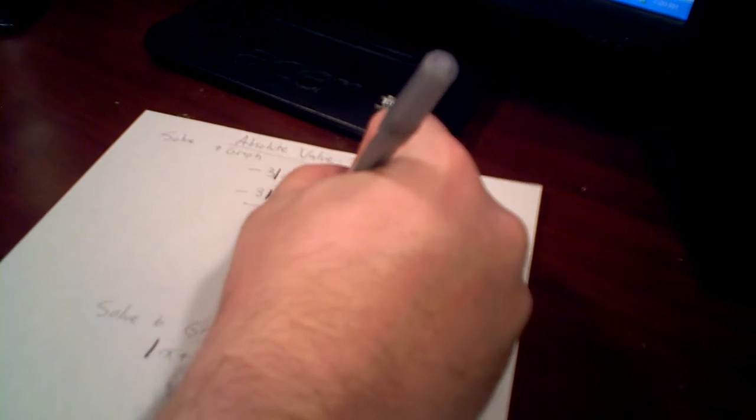Now, this is an inequality. I just divided both sides by a negative number. So I have to flip the inequality sign. Don't forget that. Anytime, anywhere that there's an inequality sign, you divide or multiply both sides by a negative number, the inequality sign flips. All right, now just like with absolute value equations, here comes the split.